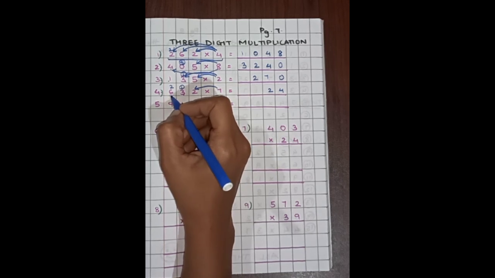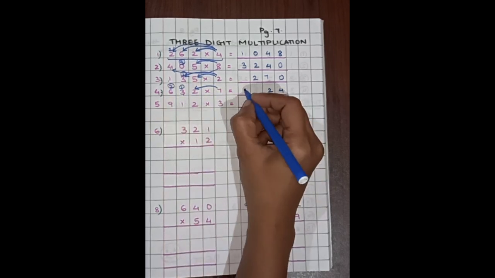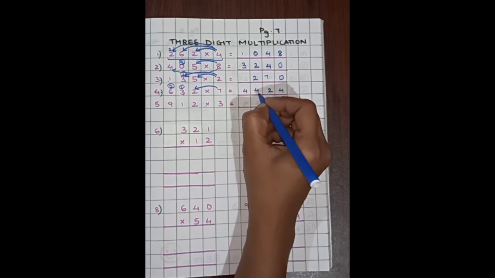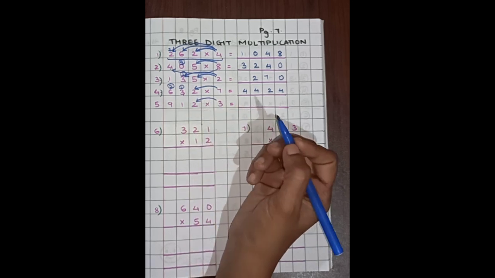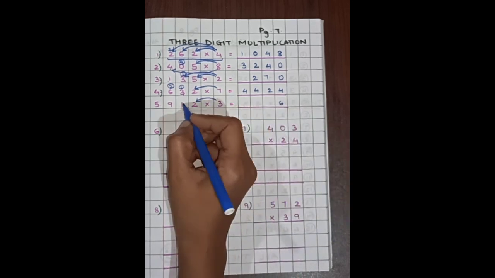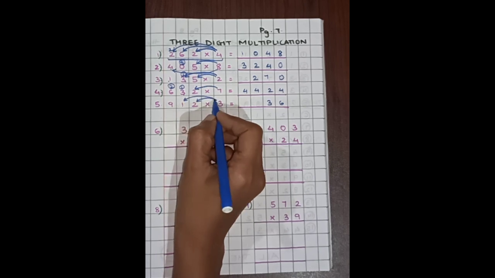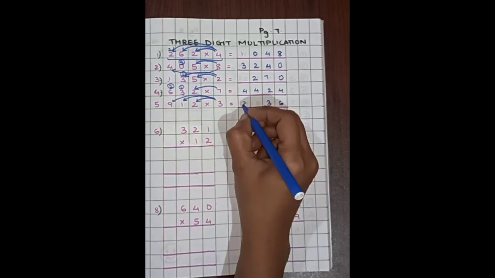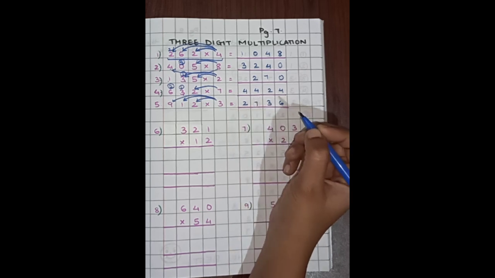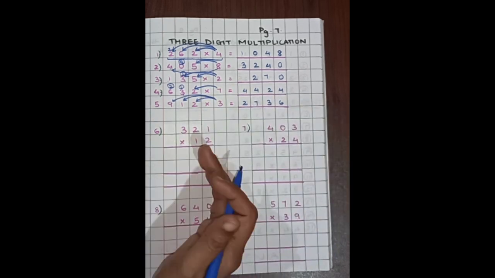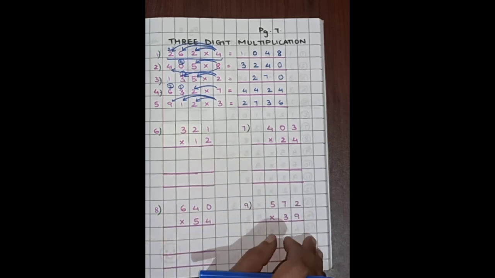7 6 is 42. So 42 plus 2 is 44. Now 3 2s are 6. 3 1s are 3. And 9 3s are 27. Now the same way how we did the 2-digit multiplication, we are going to do the 3-digit multiplication.